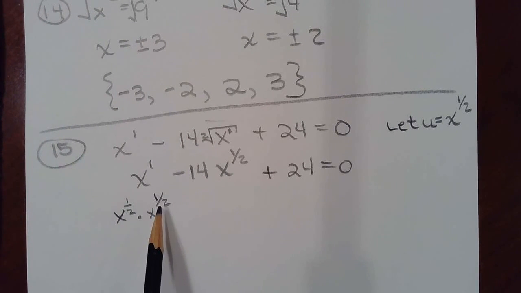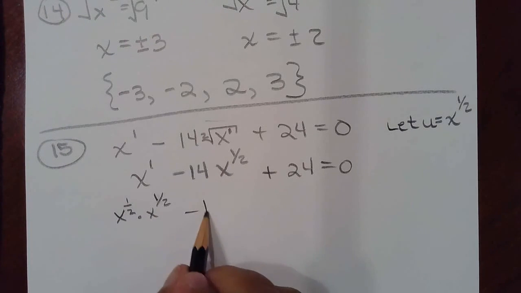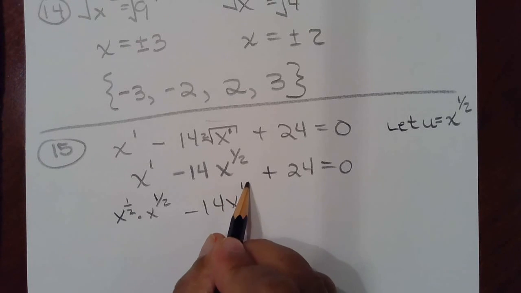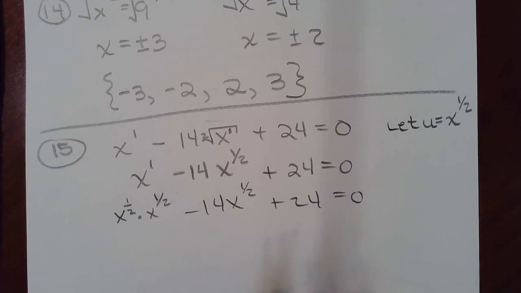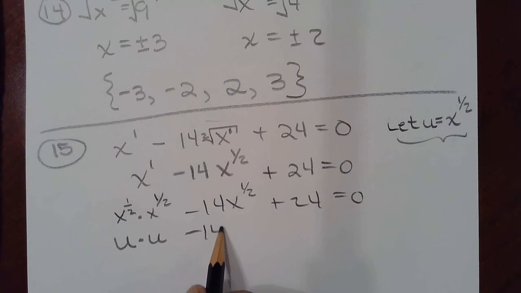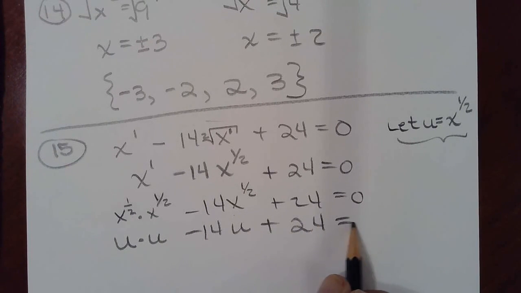You're always going to see the powers here that are on that middle term. And then in the middle, you have just one of these terms, that's x to the 1/2. So when you go to do this substitution, you have a u for this and a u for this. Then right there, another u, and you have a nice simplistic second degree equation.